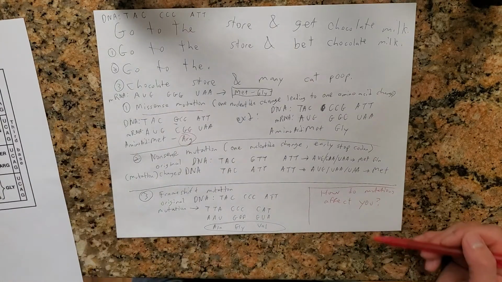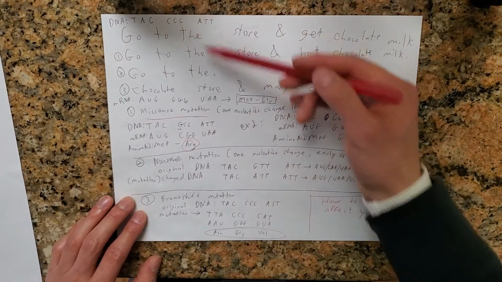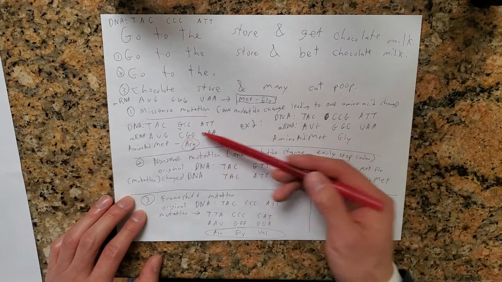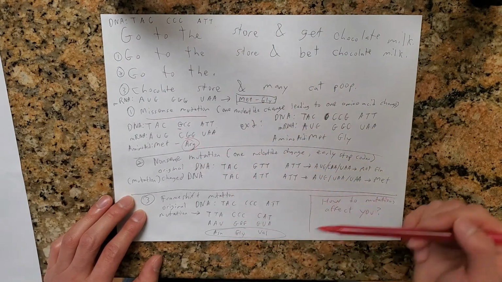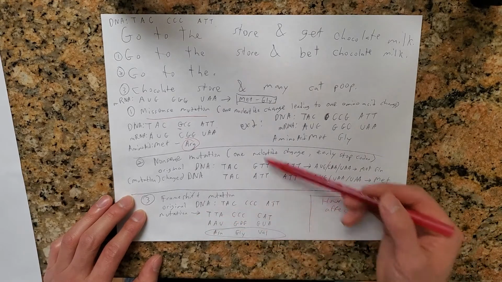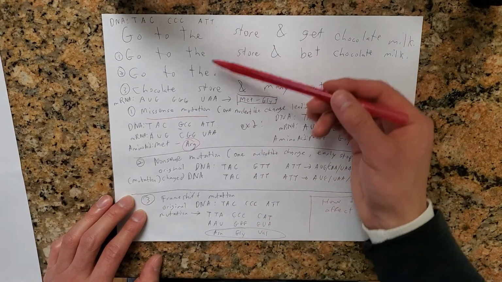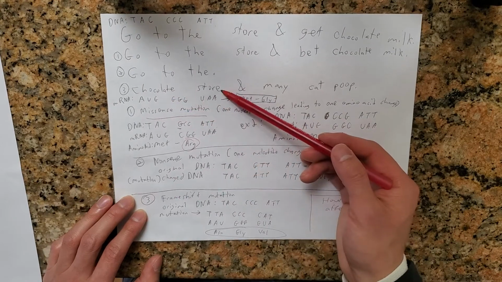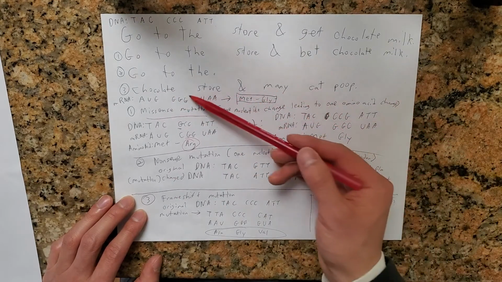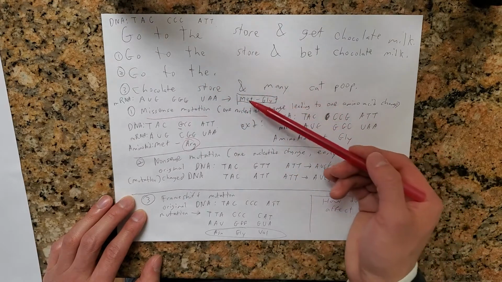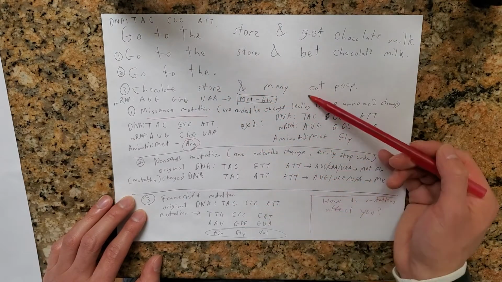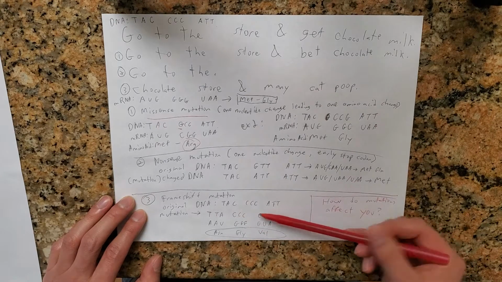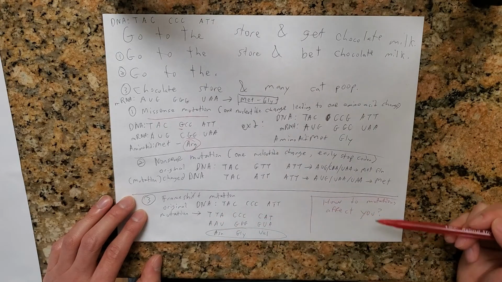Okay, and so that's how mutations affect you. When they change the DNA instructions, you also change the RNA instructions, and when we change the RNA instructions, different amino acids get put together. Just like in this example here, a frameshift mutation can be like chocolate store and many cat poop. So you could see the instructions could have gotten scrambled, and then new instructions could have been created because of the way that the nucleotides moved. That's it.